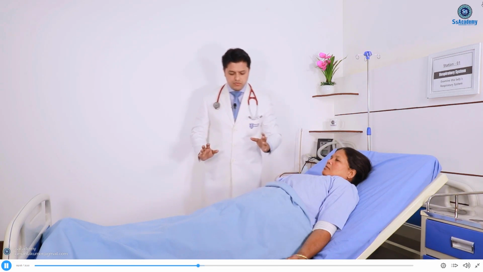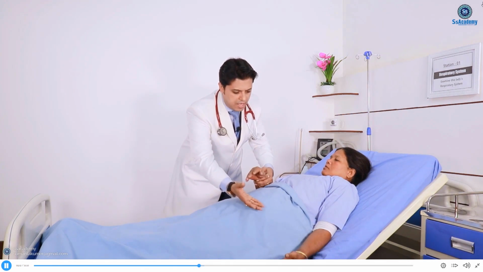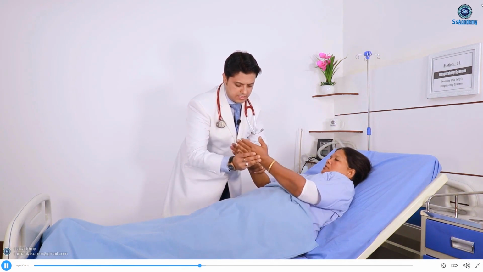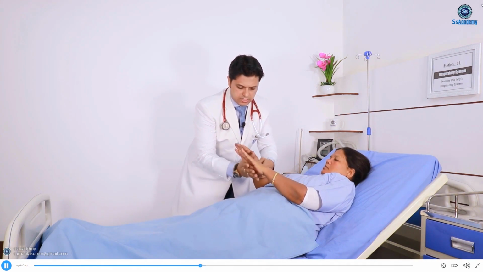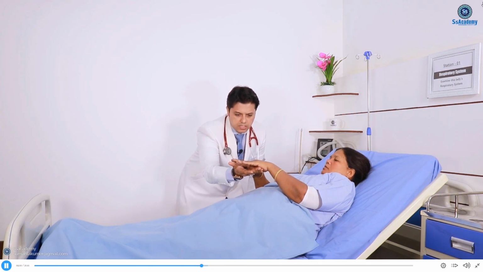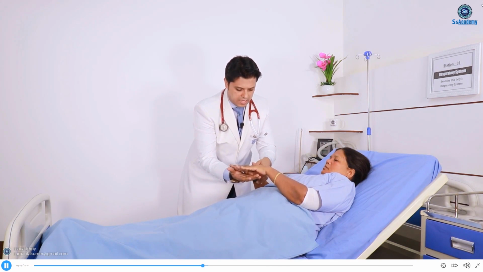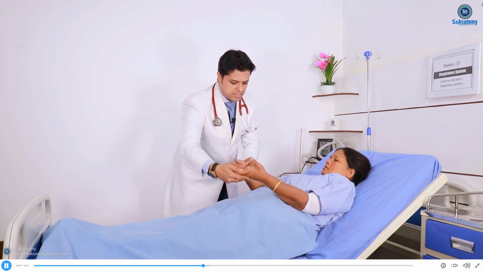So now we need to look at the hands examination first. So ma'am, could you please show me your hands? Yes. Because it's the respiratory system that you're examining, you start the examination by looking for clubbing. So there is no clubbing, no nicotine staining, no wash here. Turn your hands like that.